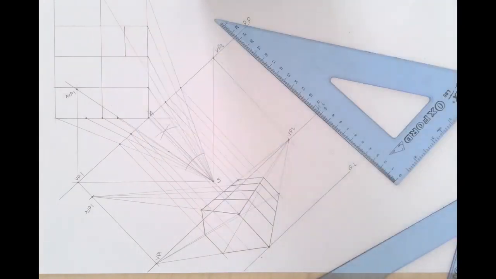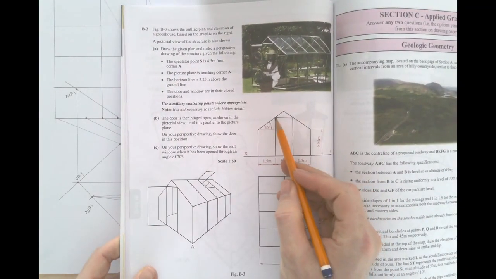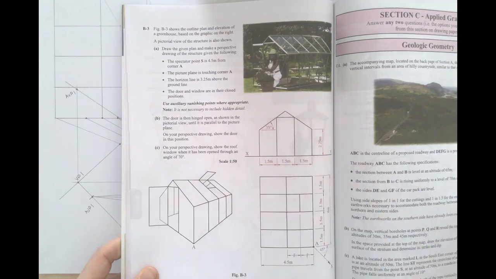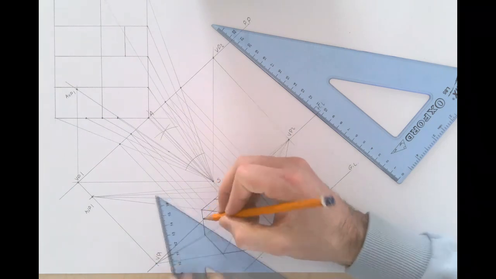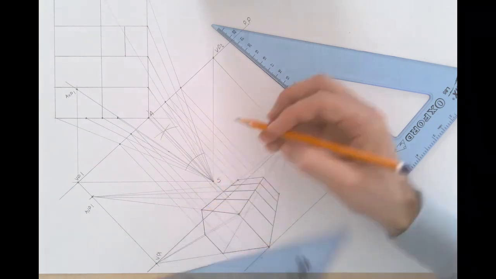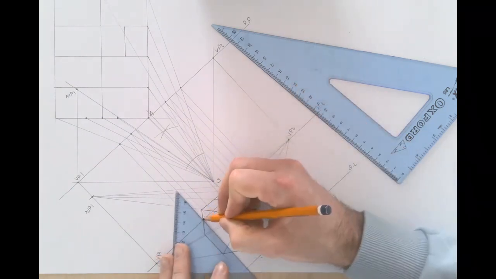And then I could see from the drawing here that the door goes up to the very top edge of the roof there, the sloping edge. So in this case, it goes the whole way up to the sloping edge here, which is basically on my horizon line.